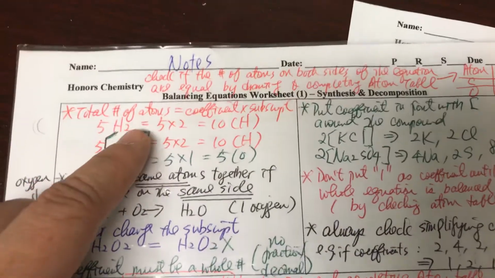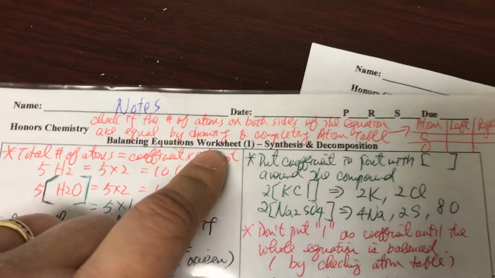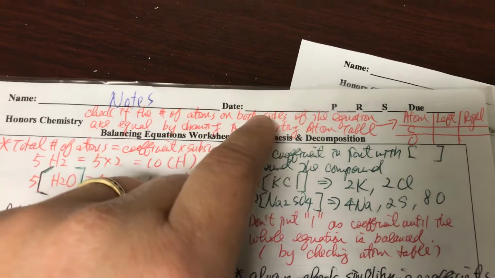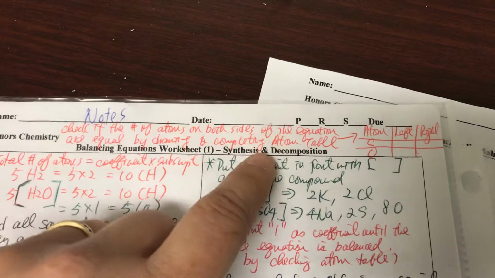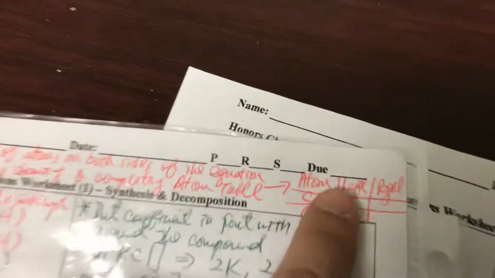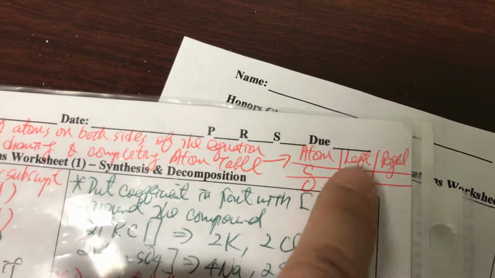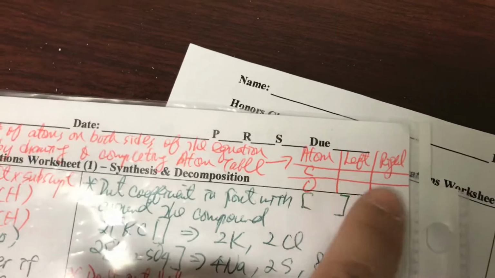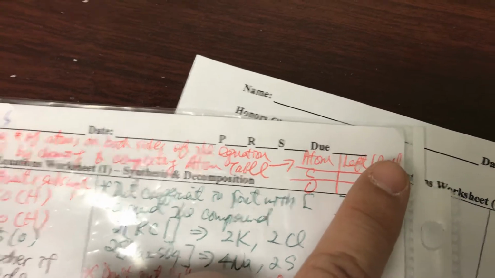So I have some notes here. How do you know that you're doing this worksheet correctly without asking me? You want to check if the number of atoms on both sides of the equation are equal by drawing the atomic table. So you draw the atom table with left and right, and then you put all your atoms on the bottom, and then you compare left and right for each atom. So how do you know they balance? If they are equal numbers on both sides, then you know that the equation is balanced.